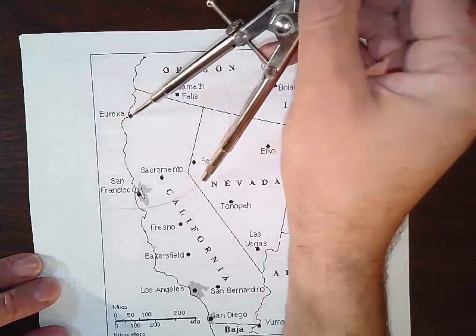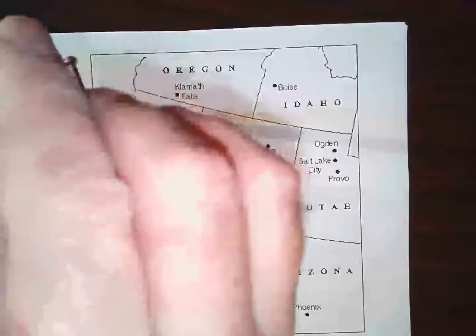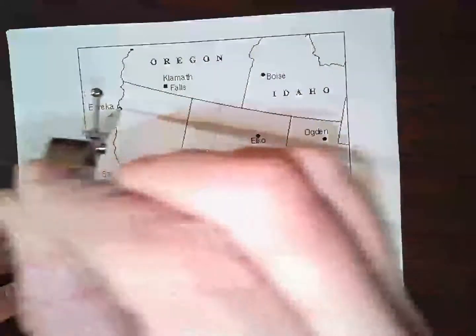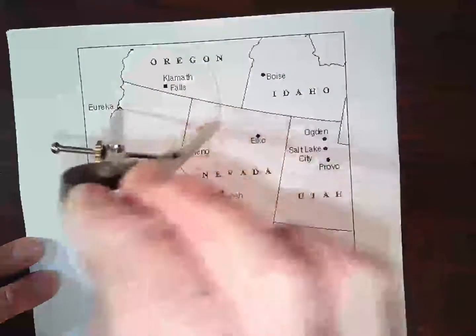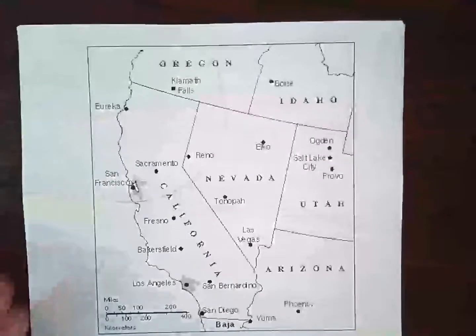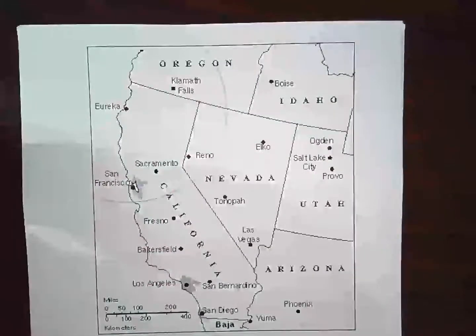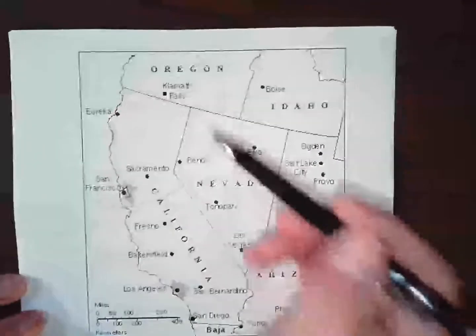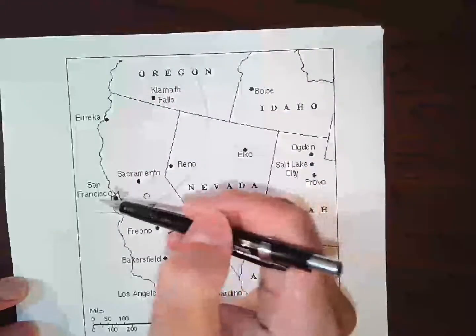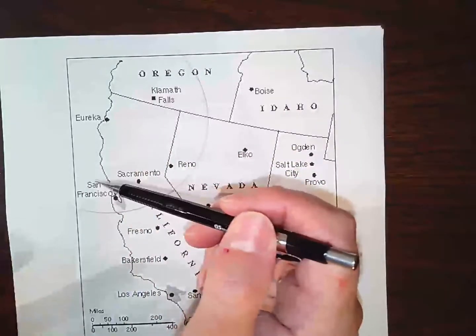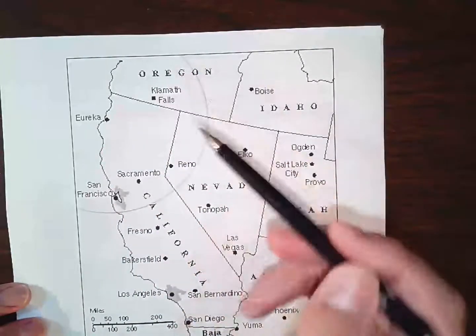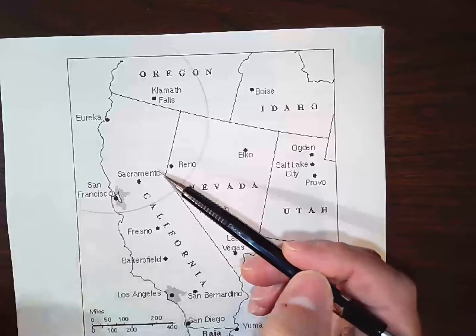I put the pointy end in the city that corresponds to the seismogram that I was using, okay? And I'm just going to trace with the pencil this shape, or the radius. So somewhere here along this radius lies the earthquake epicenter. It's okay if the radius goes off the page. This doesn't matter. A map isn't designed to keep the radius inside of it.